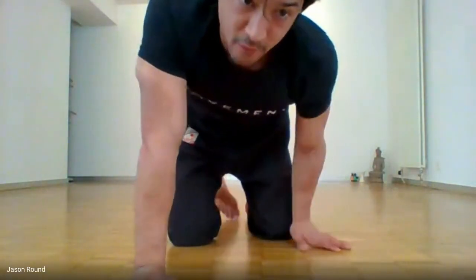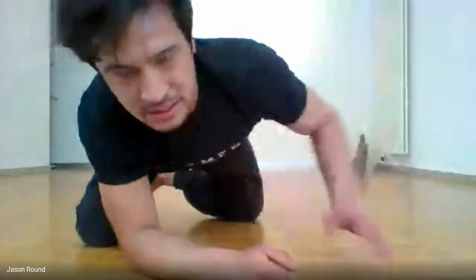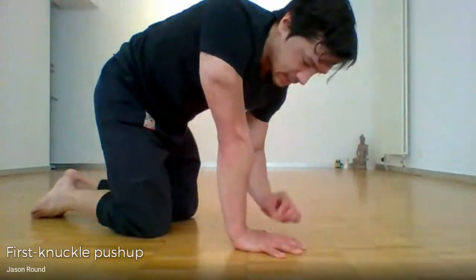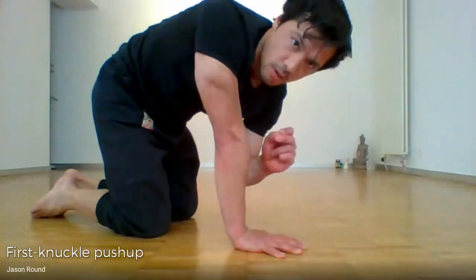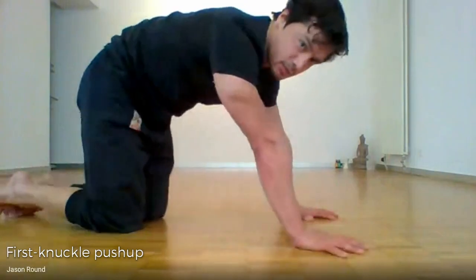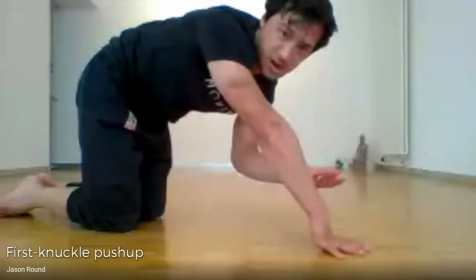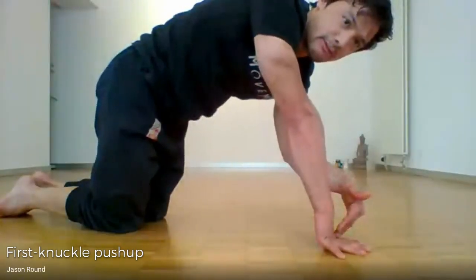Second movement, first-knuckle push-up. Very commonly performed, just not great, suboptimally. In the first-knuckle push-up, what we're going to have is like the lever. It should be more difficult when you get to the top. But what you'll often see is people start with their hands so far forward that when I get here, the lever just gets easier. The lever I'm talking about is the load that's on here, okay?